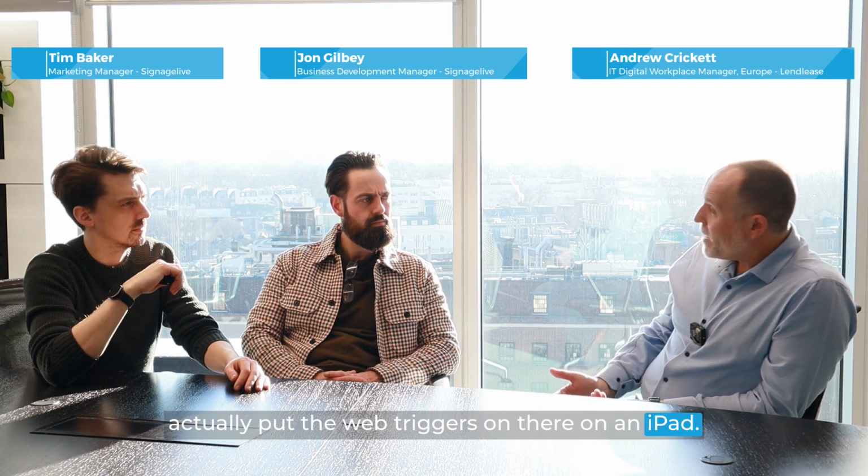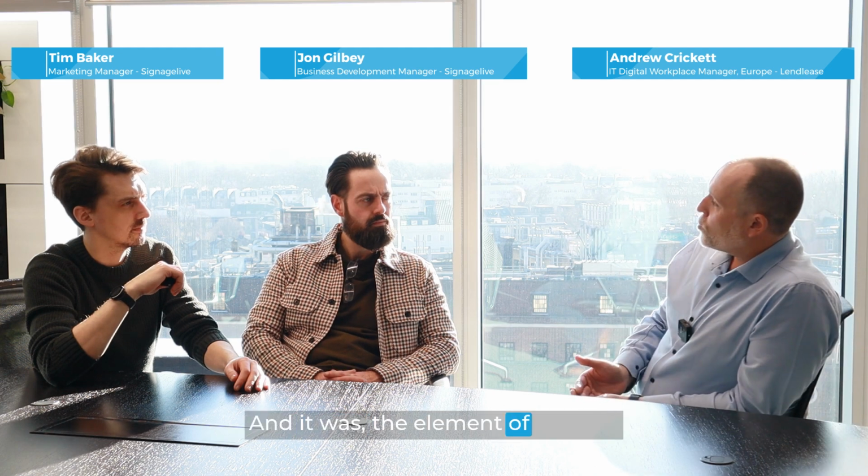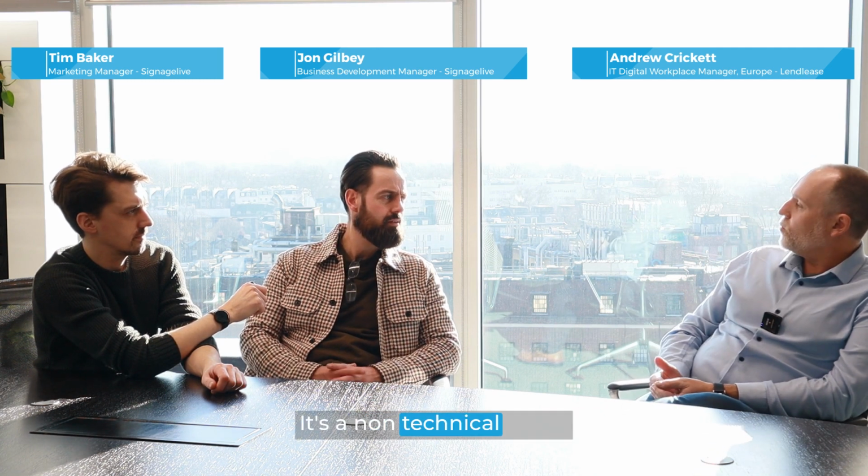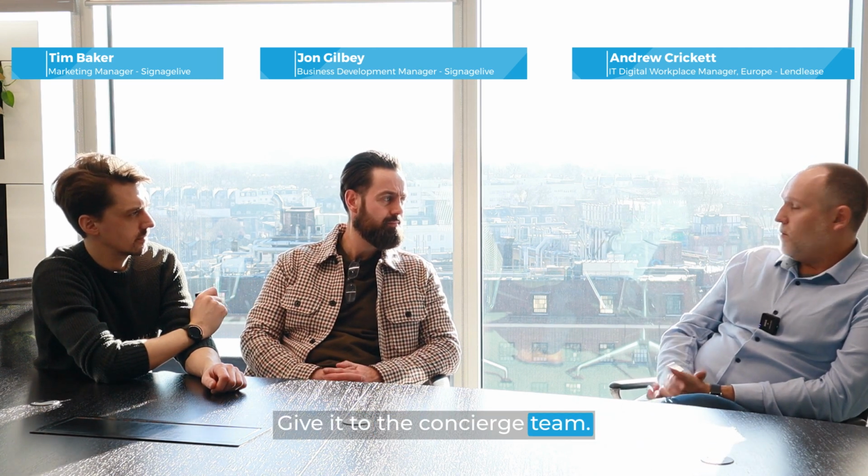We could engineer the front end ourselves to actually put the WebTriggers on there on an iPad. And it was the element of training was, this is how you do it, guys. Use Signage Live, add a trigger, present it on the iPad, push a button, and it's done. And anybody can use that. Anyone can use it, whatever their technical abilities. It's a non-technical thing. Give it to the concierge team. What do we do here, Andy? Press this button. That's it. And we didn't have to employ any other people in from outside to do all that programming.